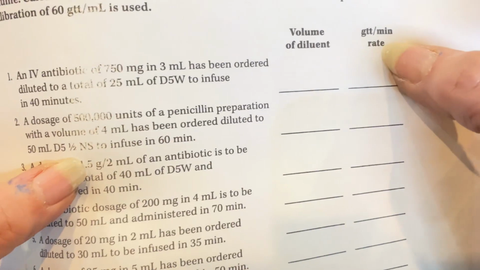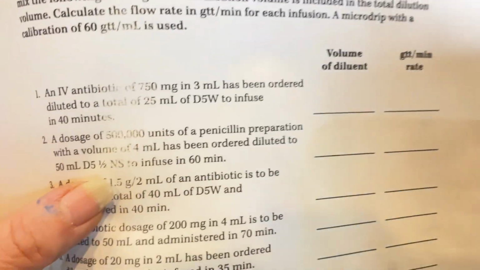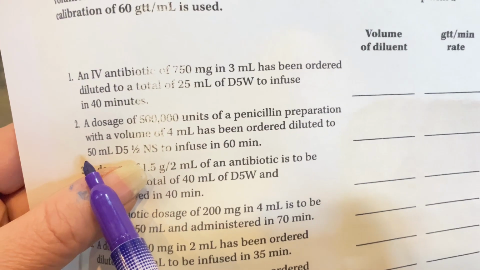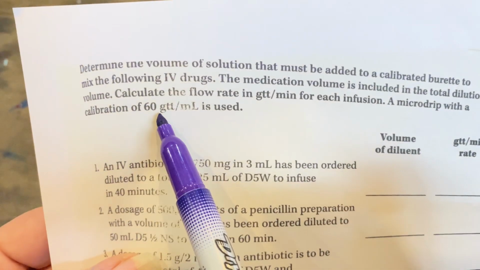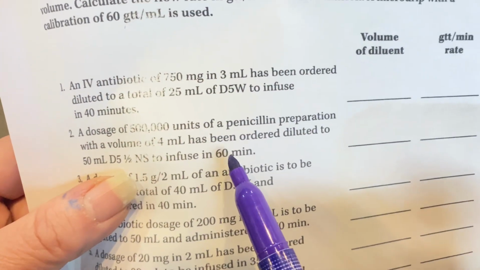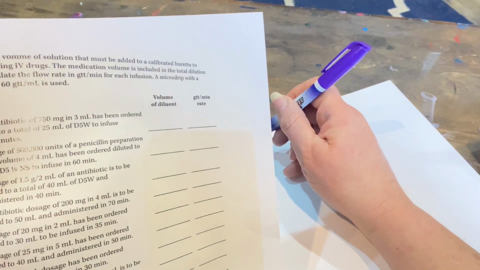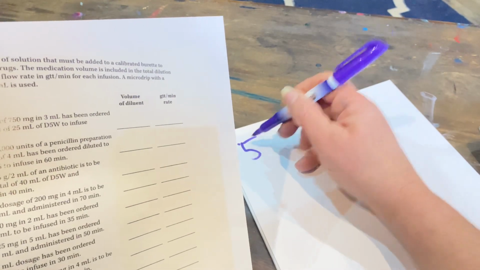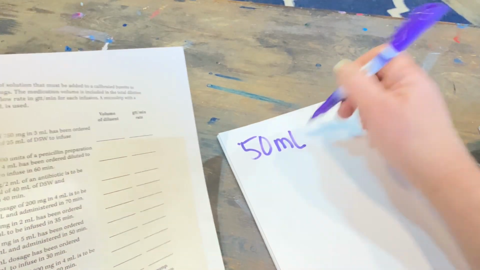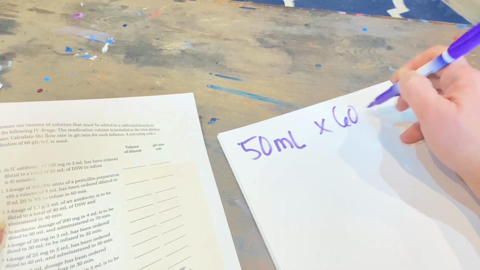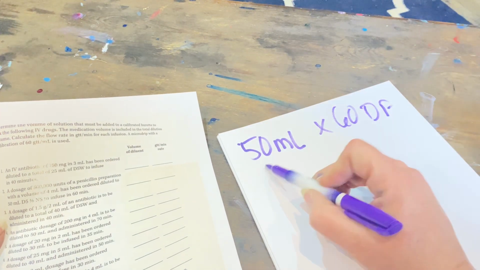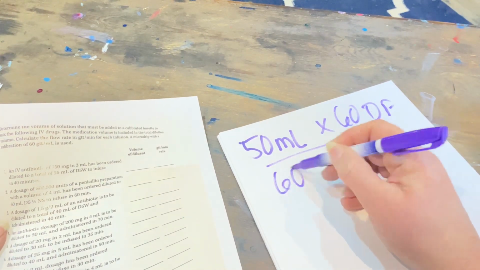And then they want to know the drops per minute. So we have 50 milliliters times a 60 drop factor, and it's infusing over 60 minutes. So let's do that. 50 milliliters times 60 drop factor divided by 60 minutes.